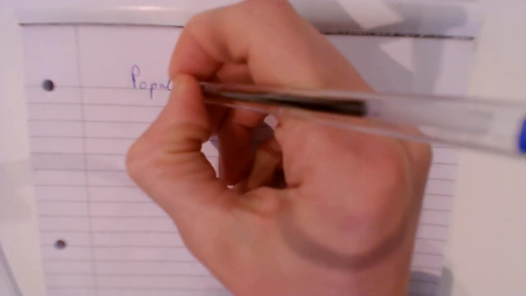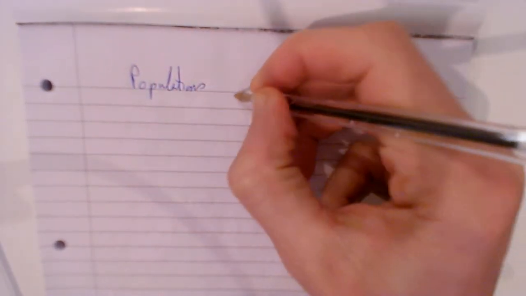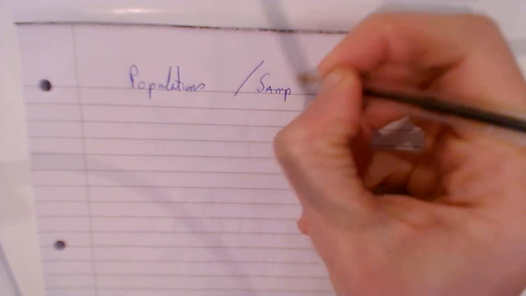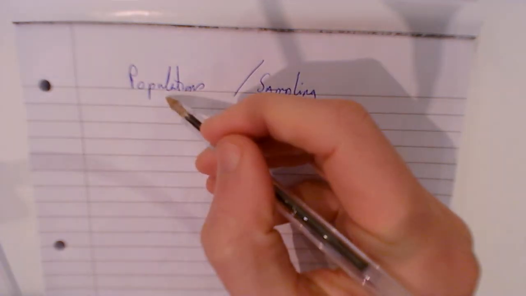Okay, so what we're going to do today is populations and sampling. Now, the very first thing that you need to know is what's the difference between a population and a sample. So listen up, population is everybody.